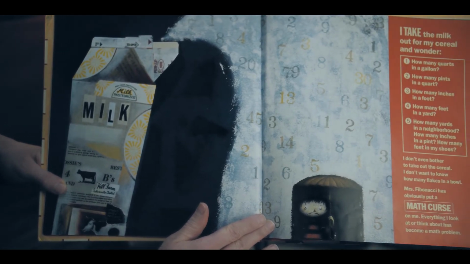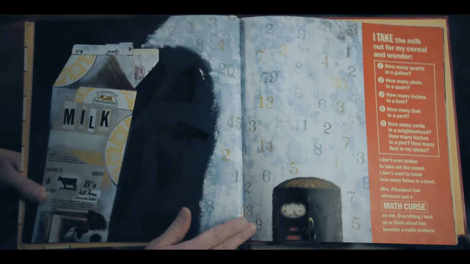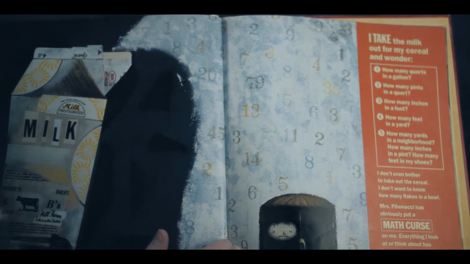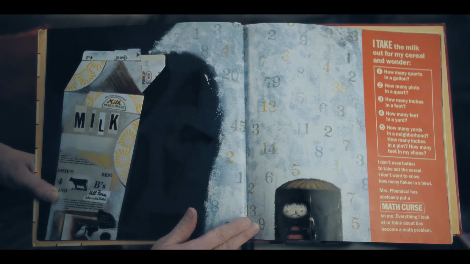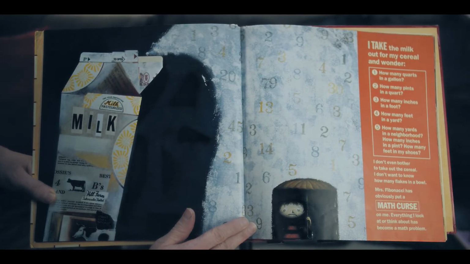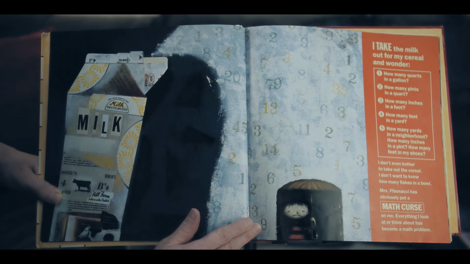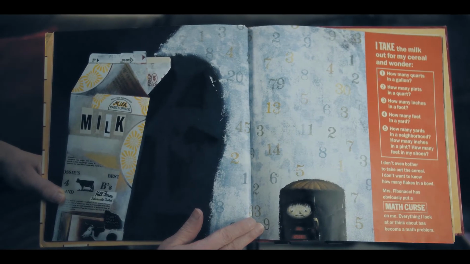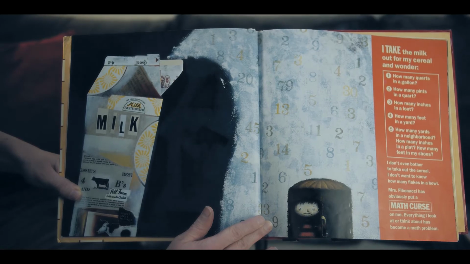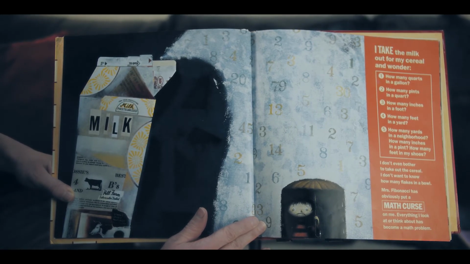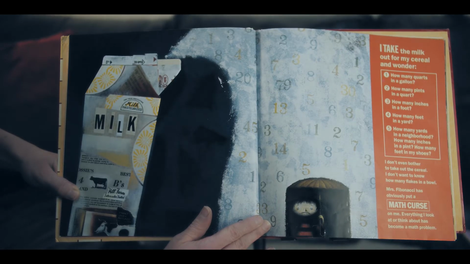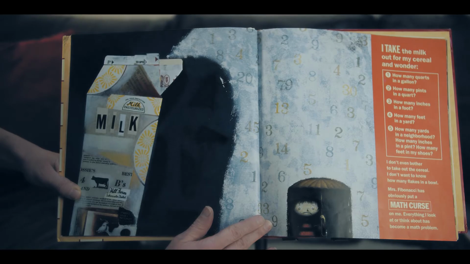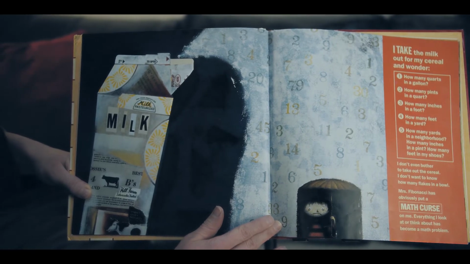I take the milk out for my cereal and wonder, how many quarts in a gallon? How many pints in a quart? How many inches in a foot? How many feet in a yard? How many yards in a neighborhood? How many inches in a pint? How many feet in my shoes? I don't even bother to take out the cereal. I don't want to know how many flakes is in a bowl. Mrs. Fibonacci has obviously put a math curse on me. Everything I look at or think about is becoming a math problem.